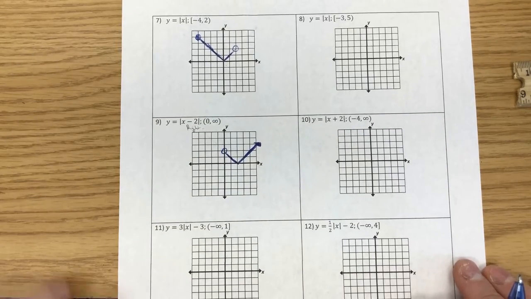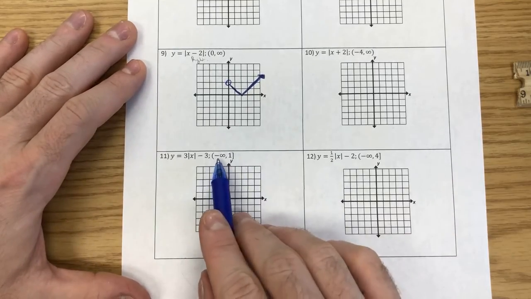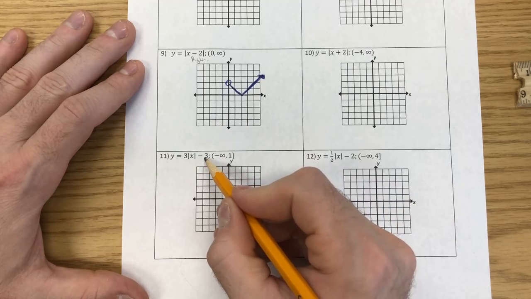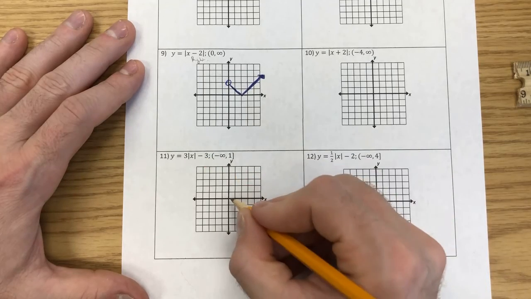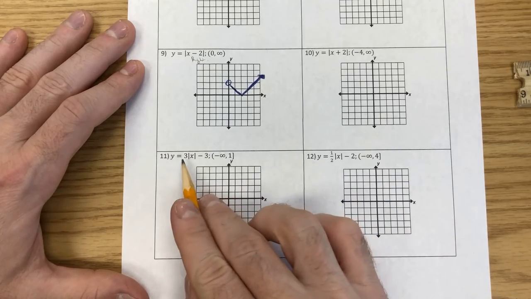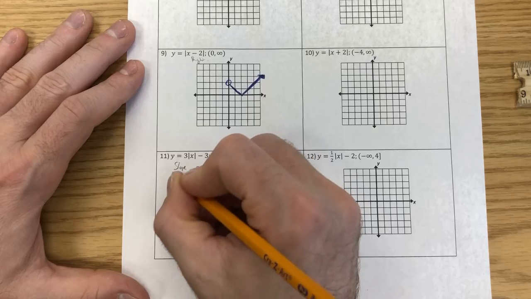Okay. And for the next one, what happens if I don't have a starting point, but I have an ending point? Let's take a look. This absolute value function has been shifted down by 3. So I know 1, 2, 3 starts right here. And that 3 in front of it means that this is the slope to the right.